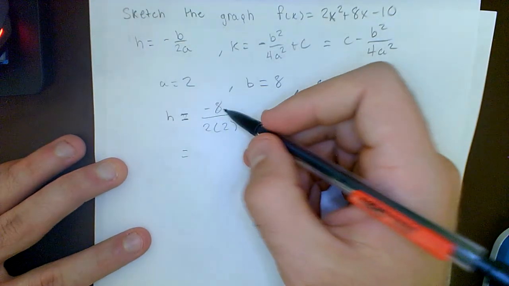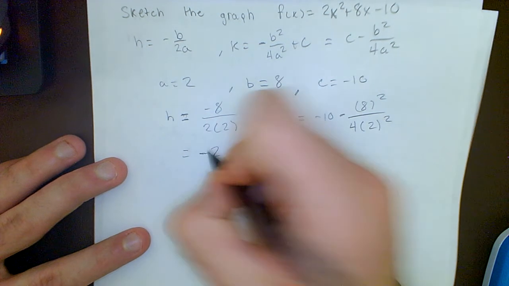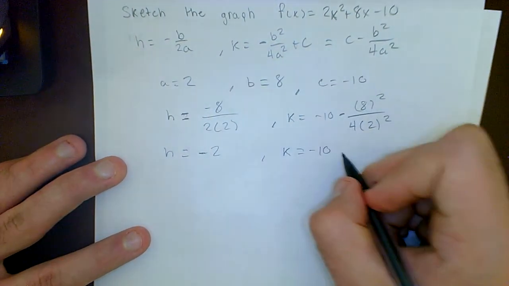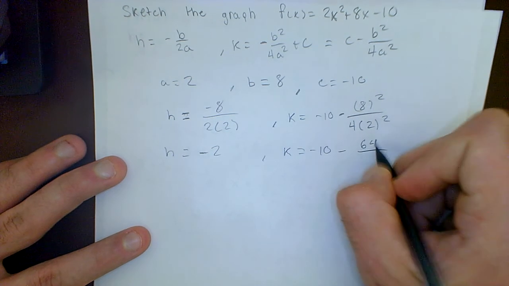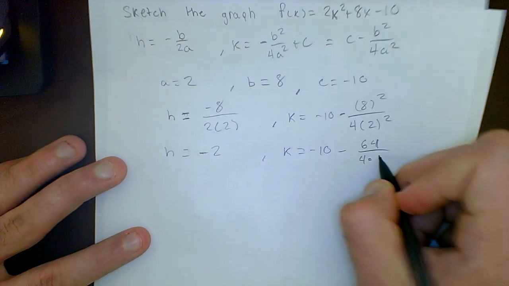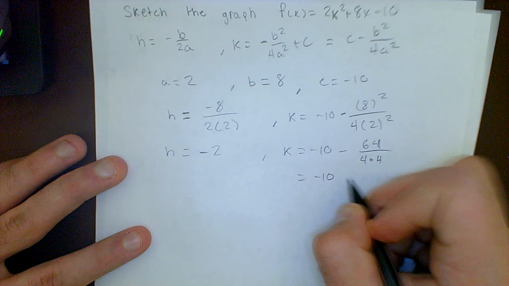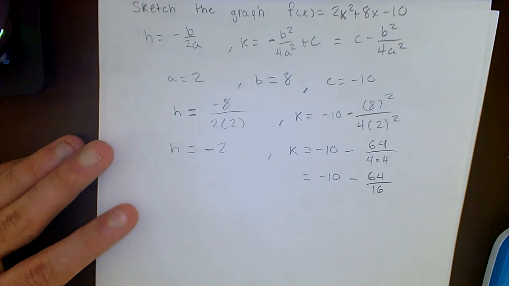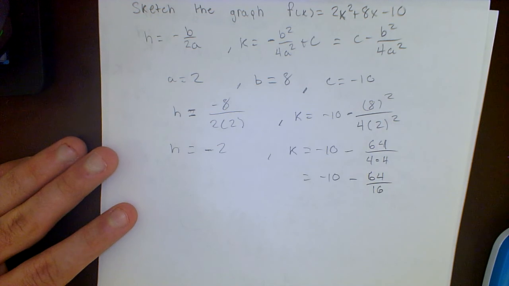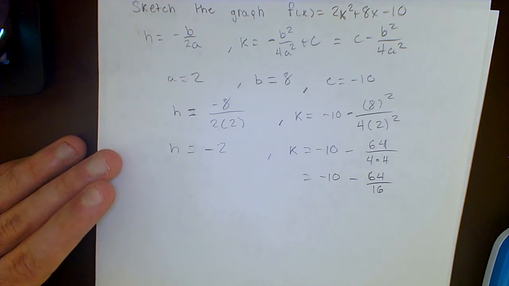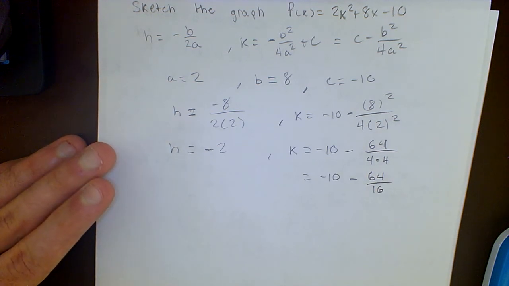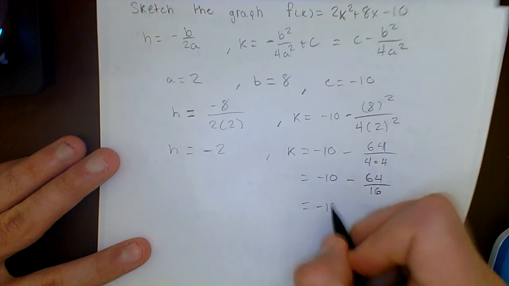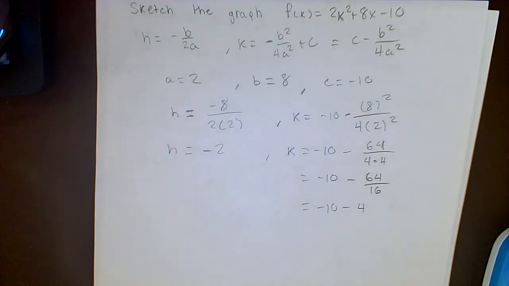So h is equal to negative 8 over 4, which is negative 2, and k is equal to negative 10 minus 64 divided by 4 times 4, which is negative 10 minus 64 over 16. And 16 times 2 is 32. 16 times 3 is 48. And 16 times 4 is 64. So 64 divided by 16 is 4. So this is equal to negative 10 minus 4.